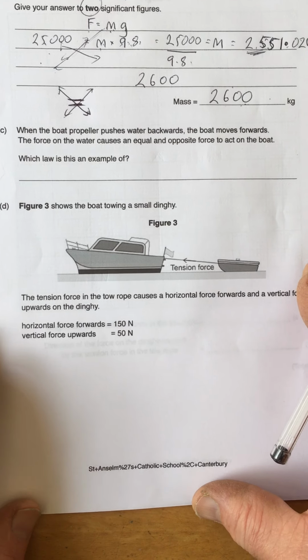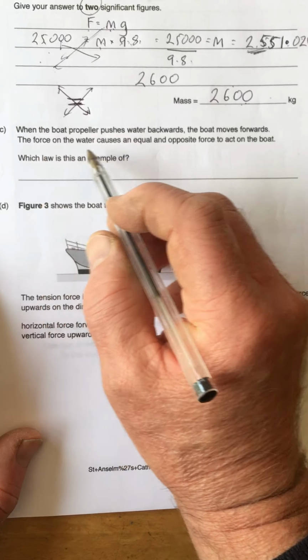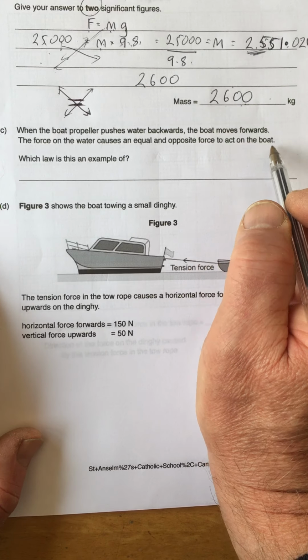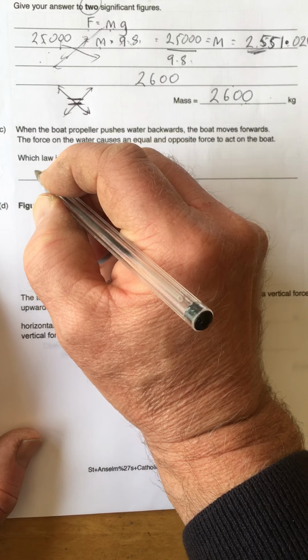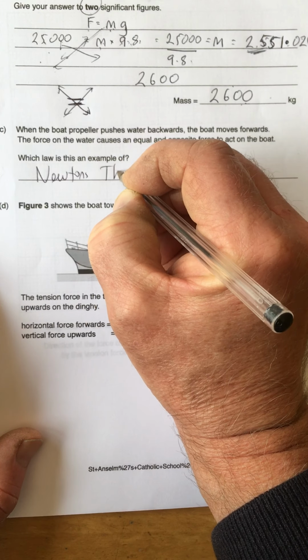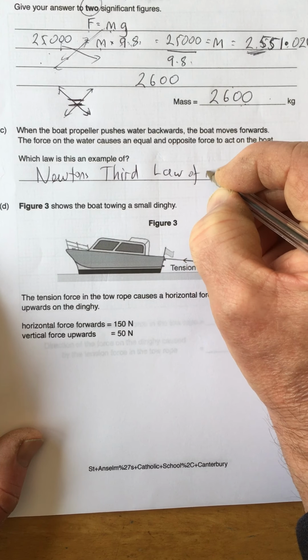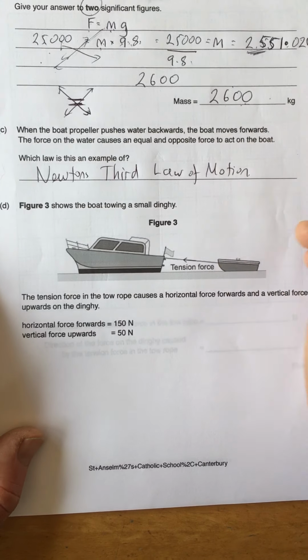And then it comes on to the next bit. So the boat pushes the water backwards, the boat moves forward, the force on the water causes an equal and opposite force acting on the boat, which law is this an example of, and this is Newton's third law of motion. That's why the boat stays where it is. And you write it out like this, and that's that mark gained.